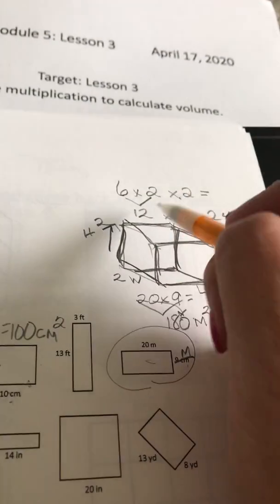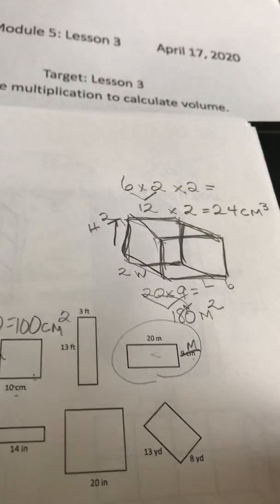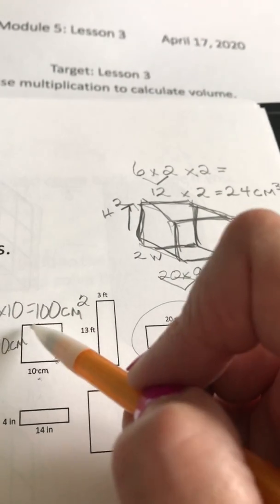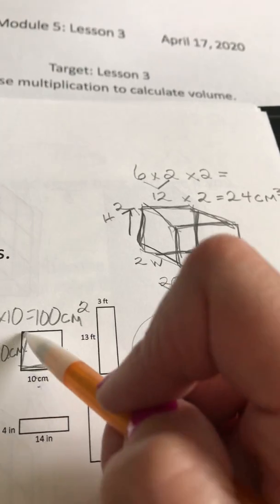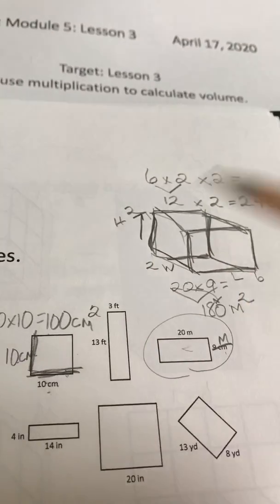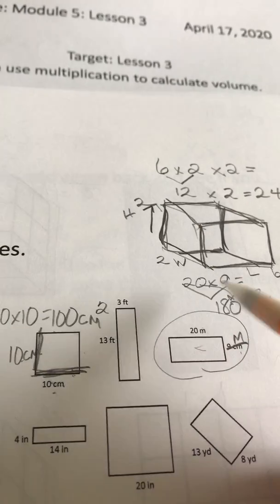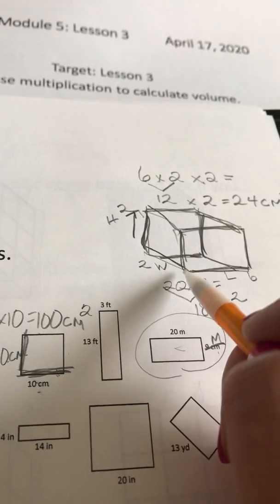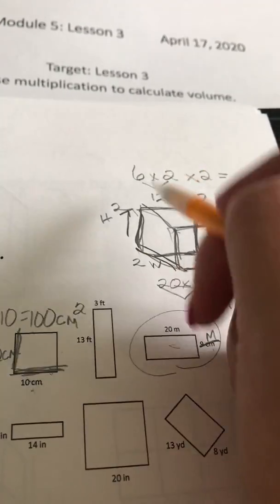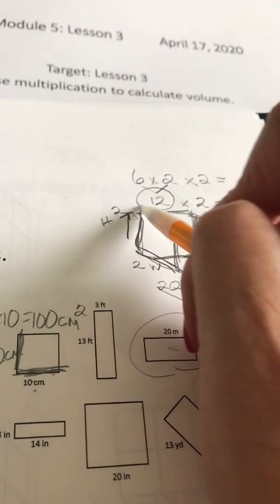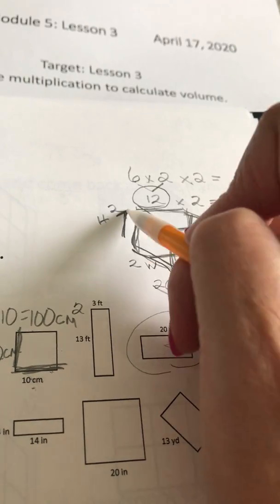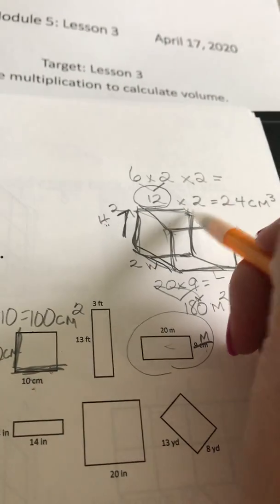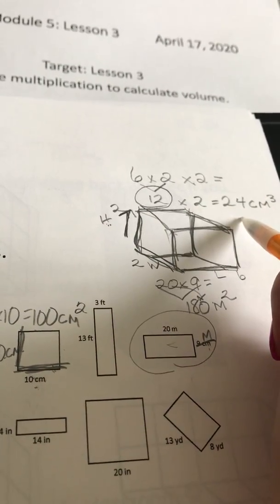Okay, now look at what area is. Area is length times width. And if they give you, in this case, length times width, if you knew the answer already, then all you would have to do is multiply the height to give you the volume.